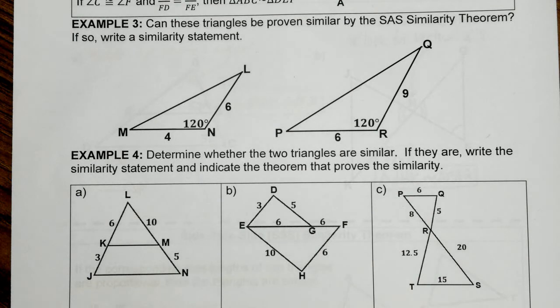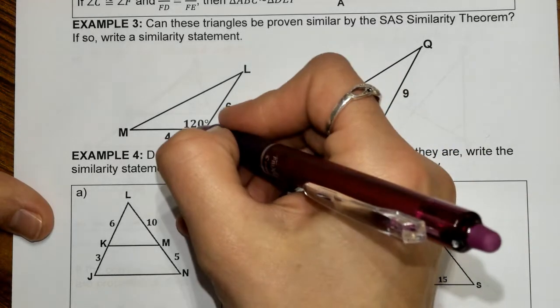Again, can they be proven by SAS? If so, write the similarity statement. Well, the first thing that I'm noticing here is that I have congruent angles.